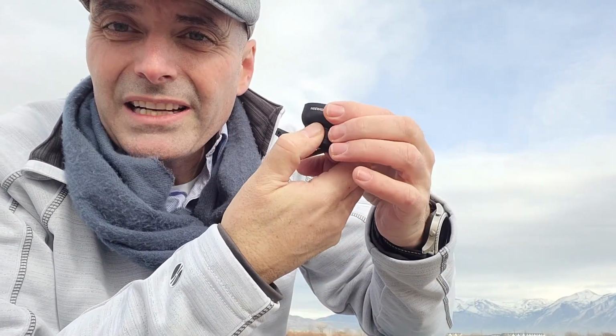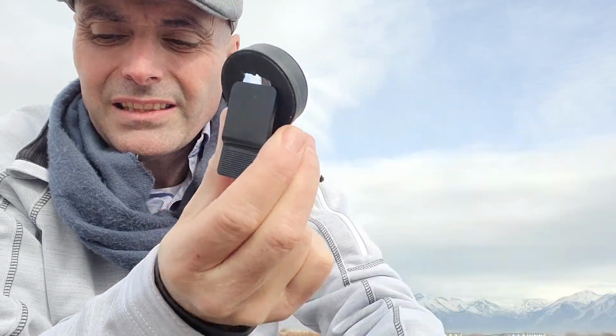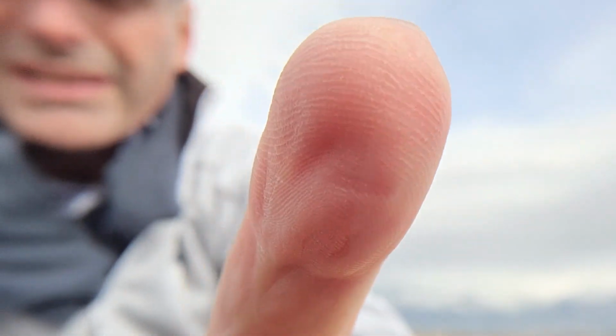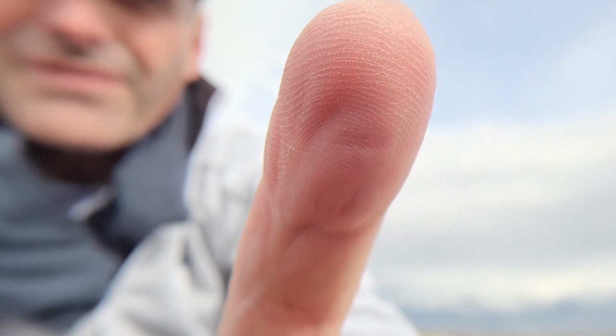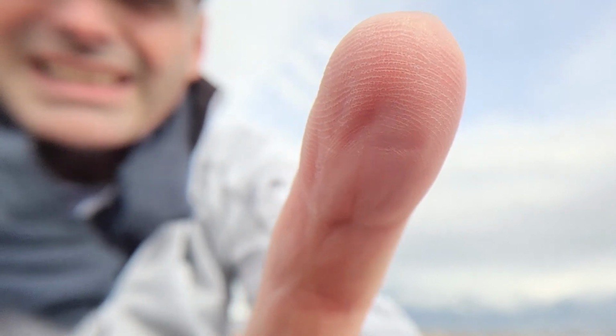If you take the wide angle lens off, underneath it is the macro lens. And this macro lens, we're going to put over the top of this. It allows you to focus on things so much closer. So let me get my thumb in there and my finger in there, so you can see detail on my fingerprints. Let's go ahead and flip this around.